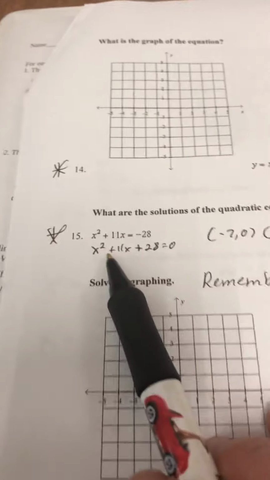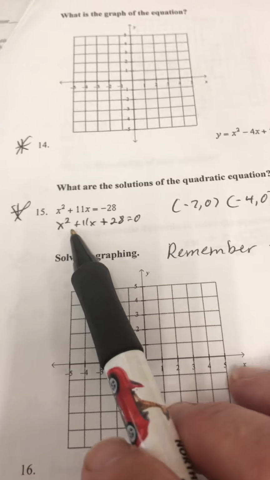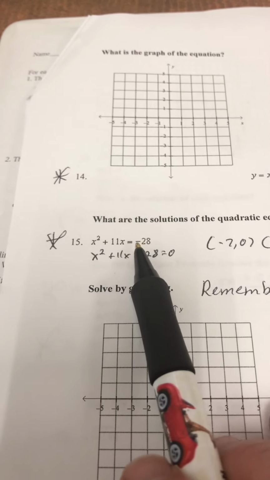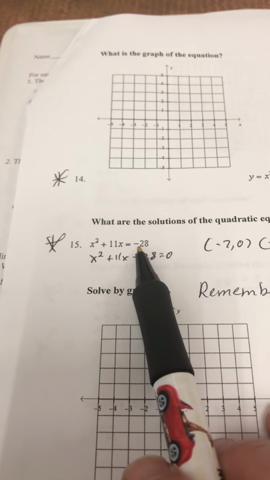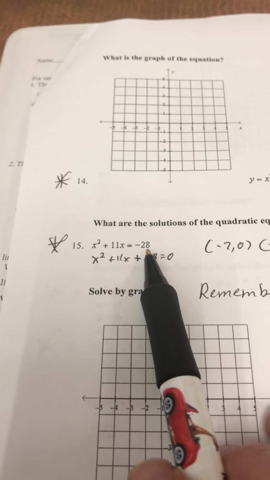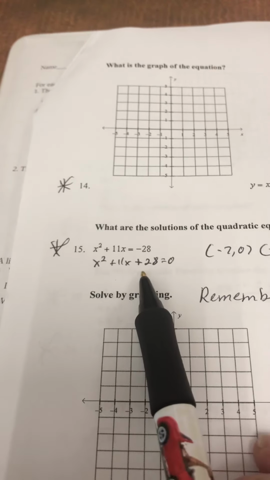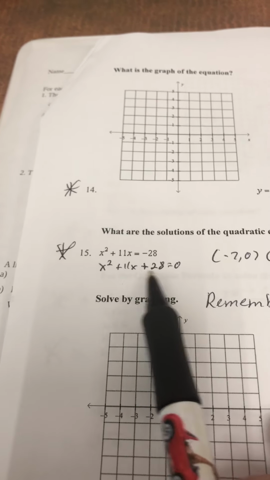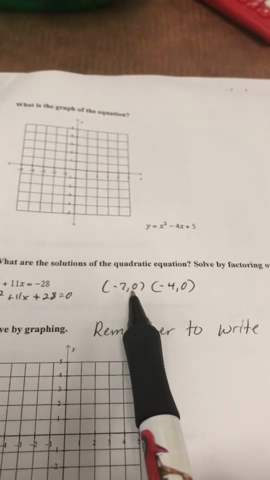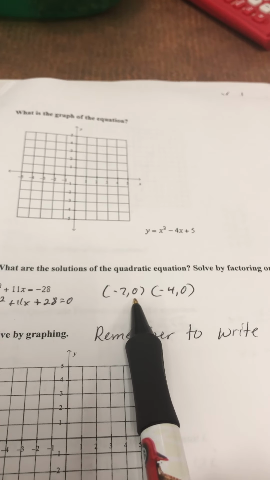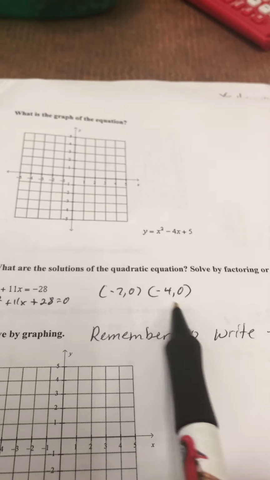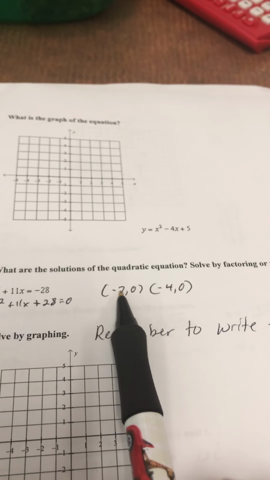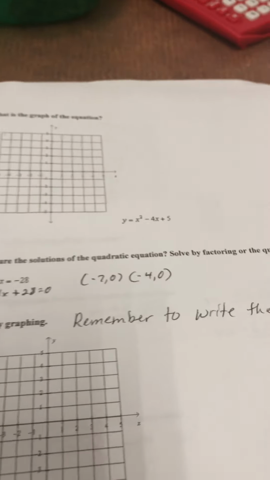Okay, so for this one, what we're going to do is add 28 to both sides of the equation. And when we do that, we should get the plus 28. Just putting this into Desmos, you could see where it crosses the x values. So you should have (negative 7, 0) and (negative 4, 0) for that one.